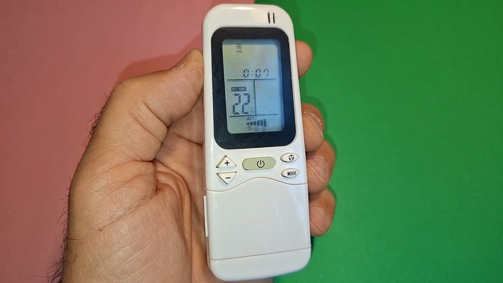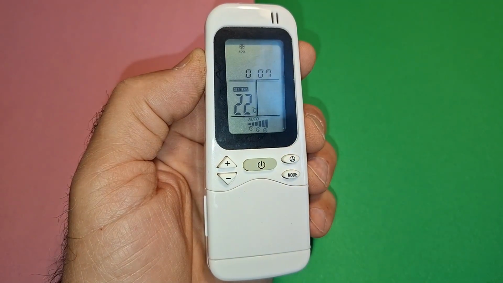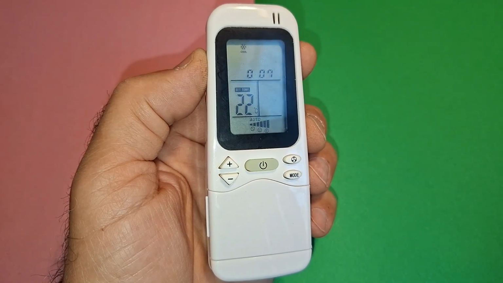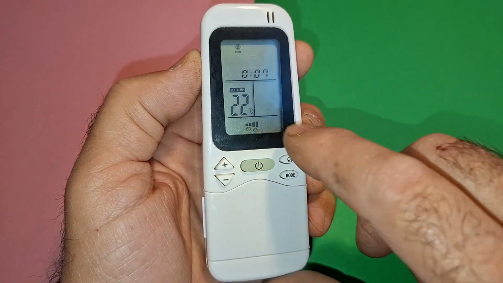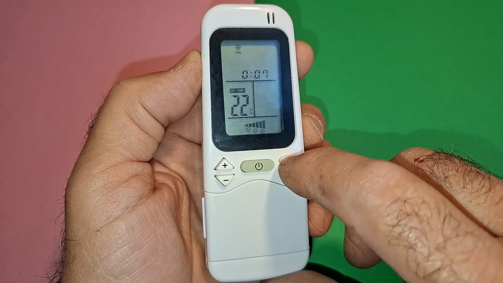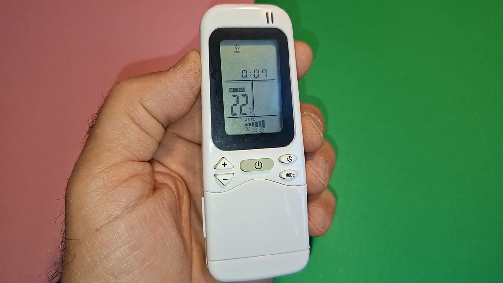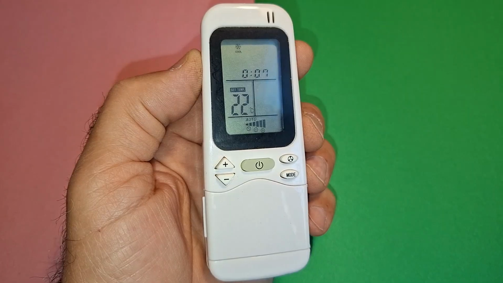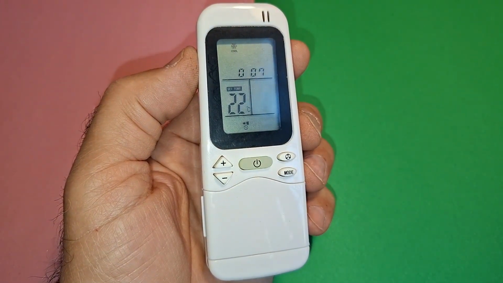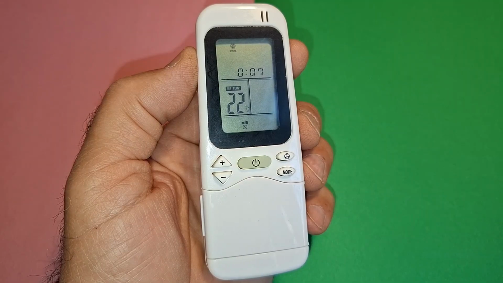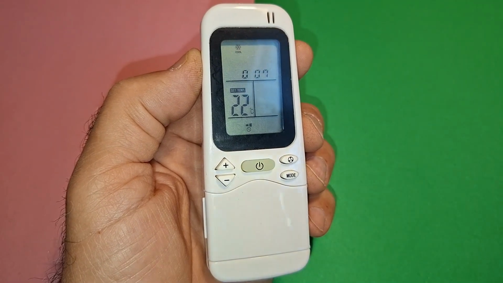We use the fan button to change the fan speed of the AC. This AC has 4 fan speeds: low, medium, high, and auto. You can select the low speed if the fan noise bothers you in the bedroom. As the speed increases, the cooling power and airflow of the AC also increase.